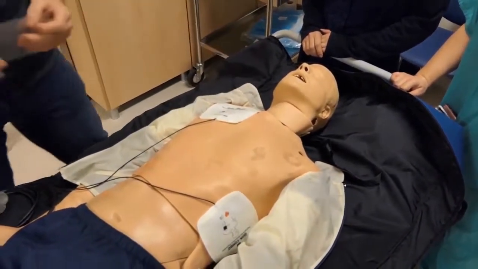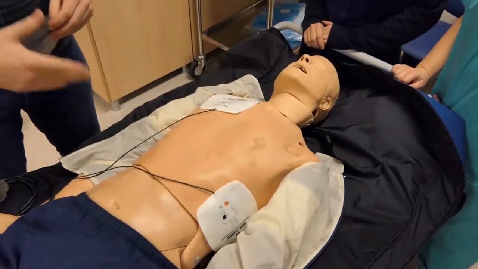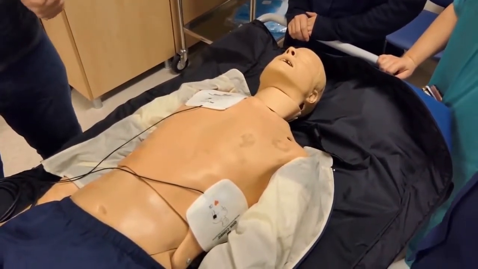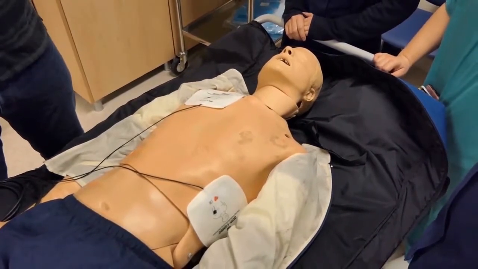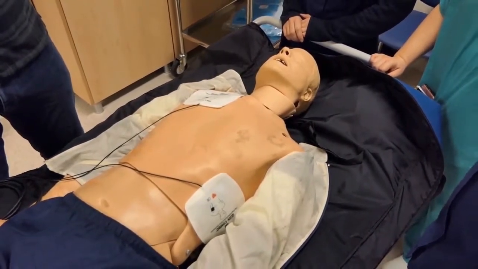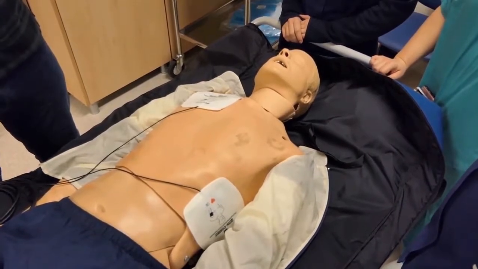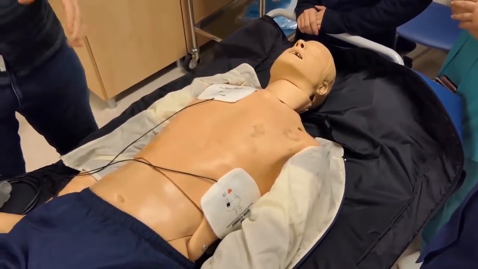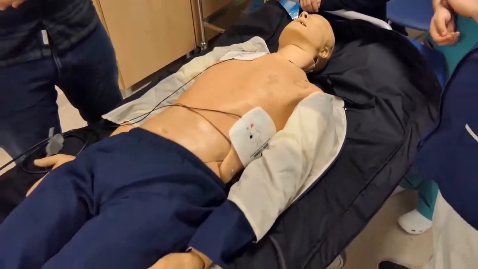Once the electrodes are connected, it will either tell you to continue CPR or it will charge and you'll have to shock the patient. Obviously, if you charge and shock the patient, everyone has to be stood well back to prevent electrocution to anyone that is involved with the CPR. Connect electrodes instruction.